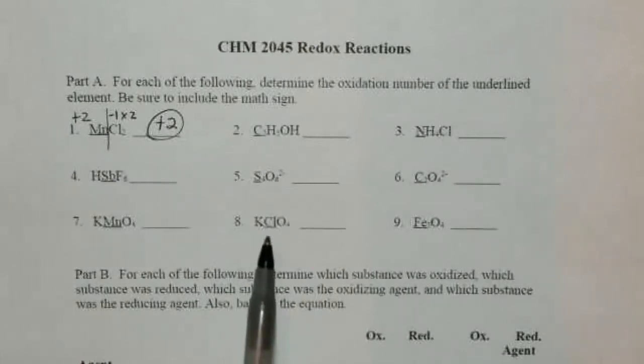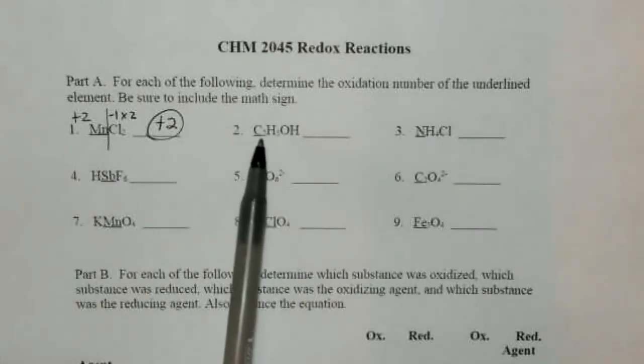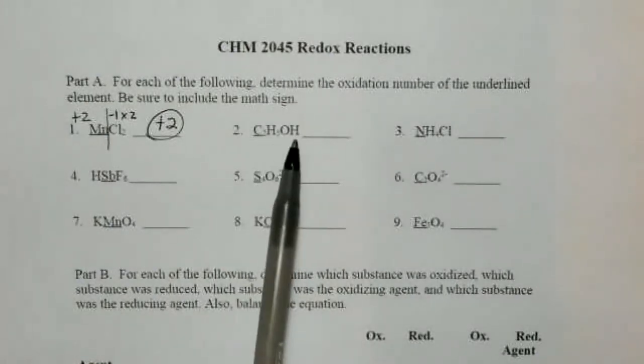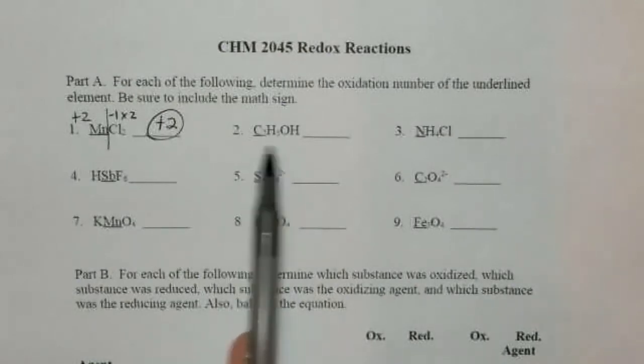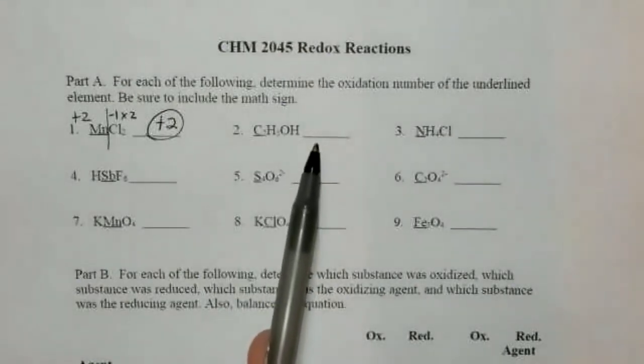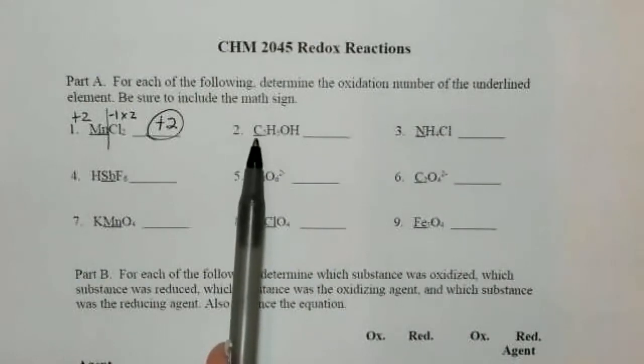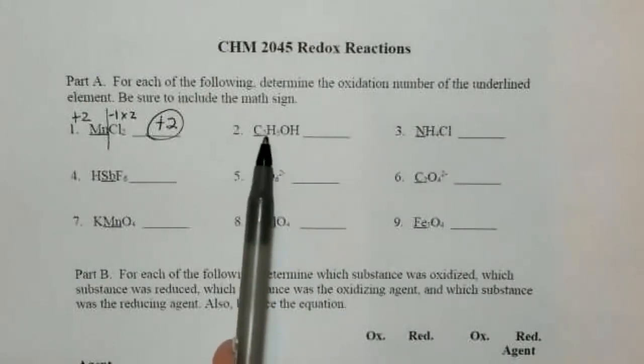But in the next compound, I know it's hard to see, it's C2H5OH. This is a covalent compound, right? Just nonmetals. And what we talked about was with covalent, there are no charges. So there are no ions here. So these are not ionic charges anymore. They're called oxidation numbers. So we're going to try to figure out the oxidation number of the carbon.